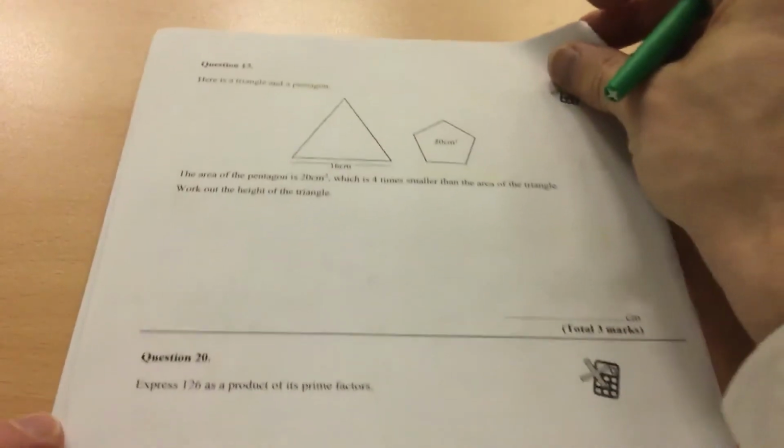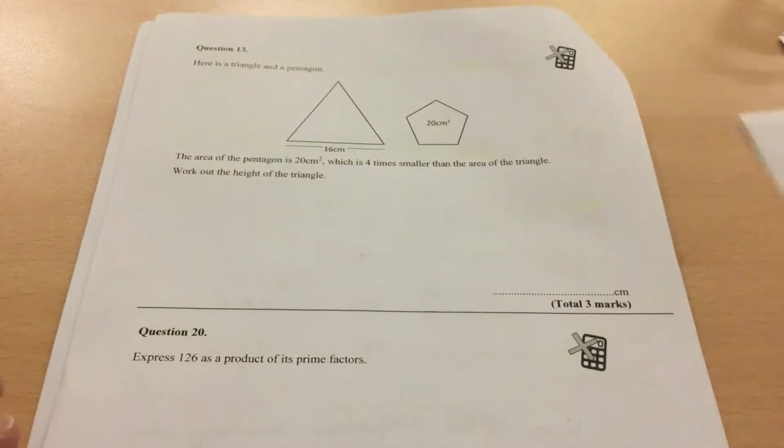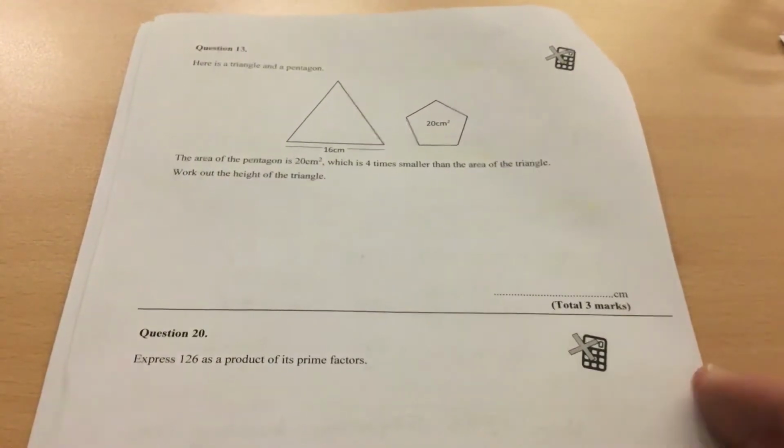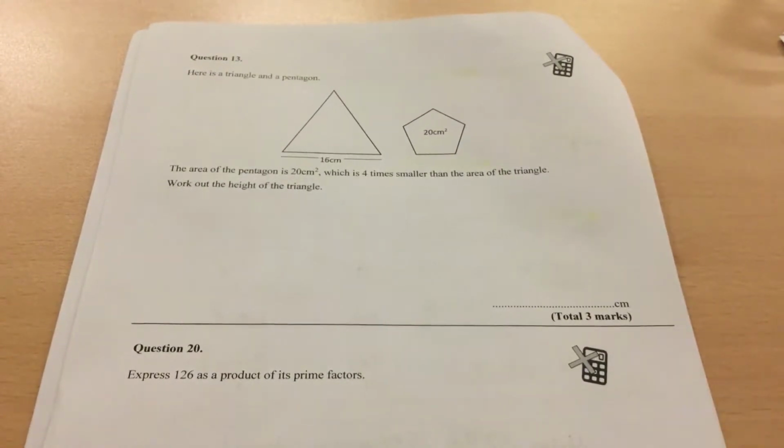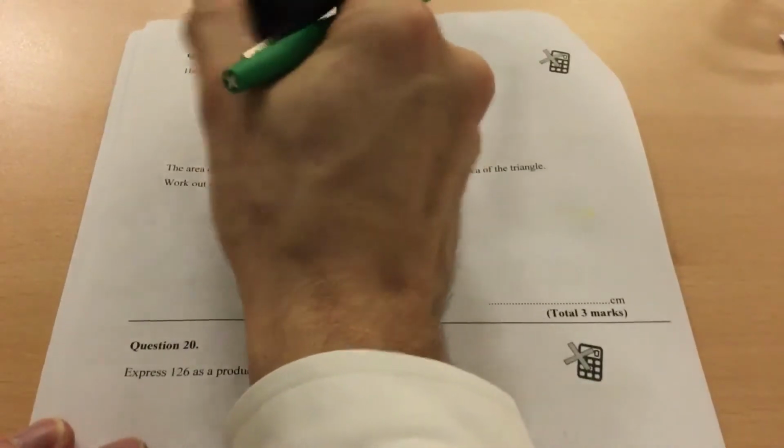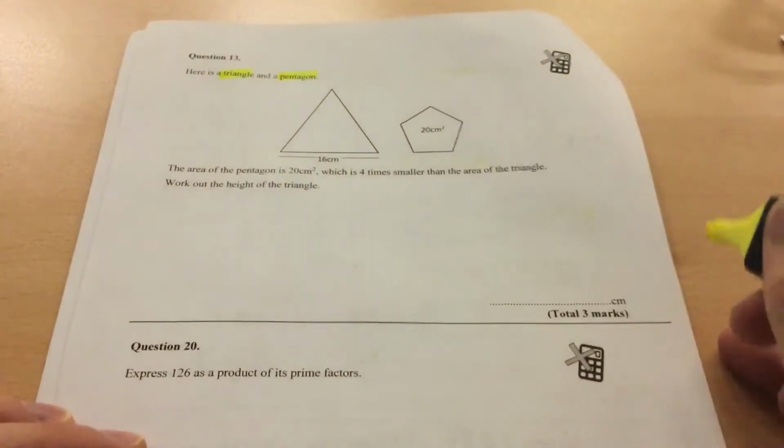Maths teacher. Okay, on to the next question, please. So this one is question 13 from a paper. So here is a triangle and a pentagon. It's useful just to recognise that they've told you the triangle and pentagon because that tells you some key facts about them.